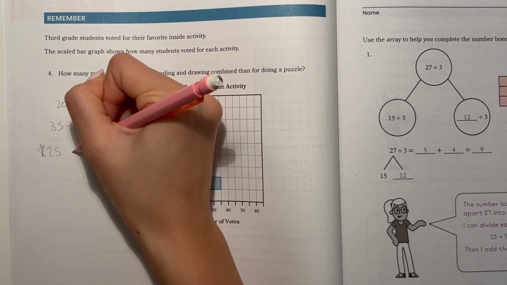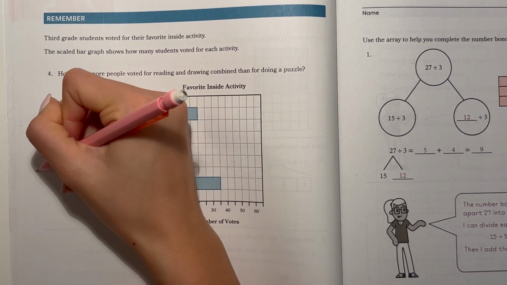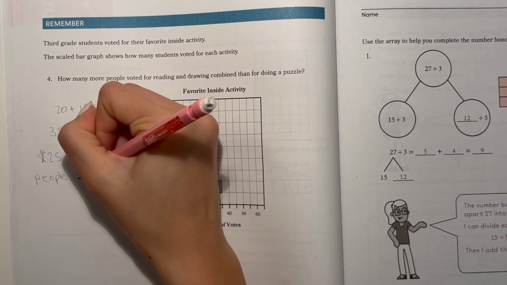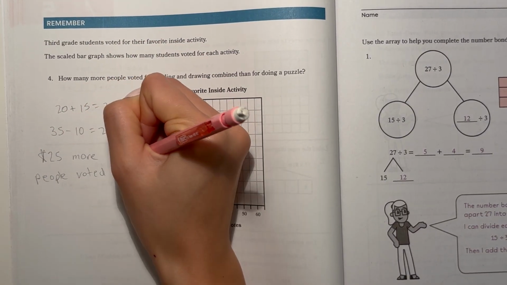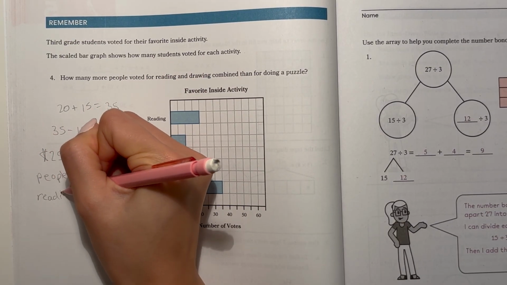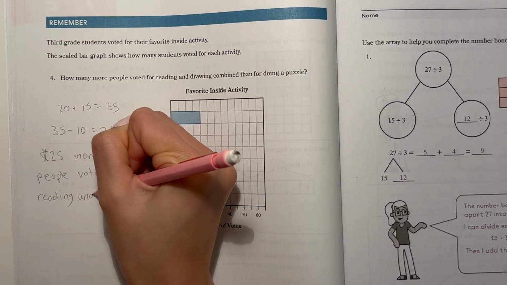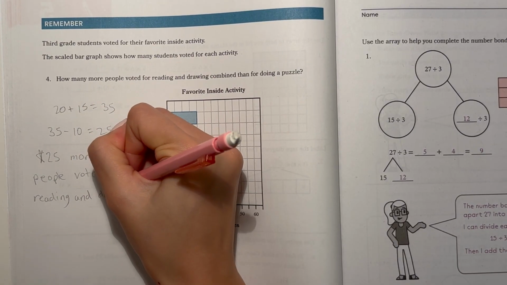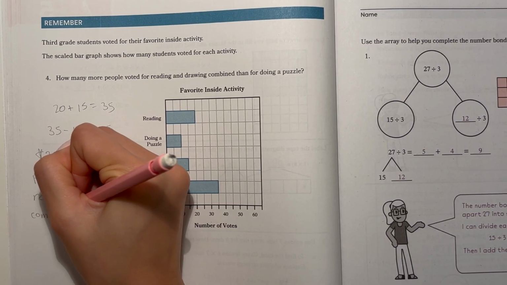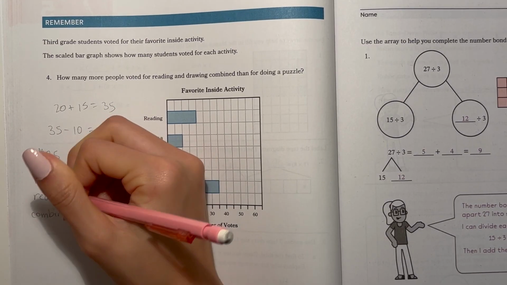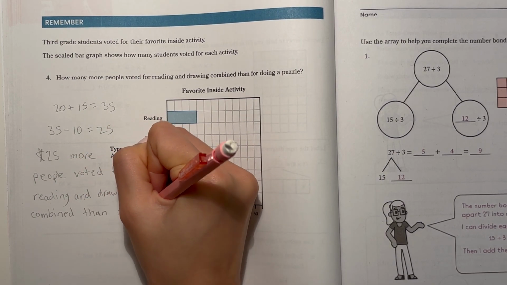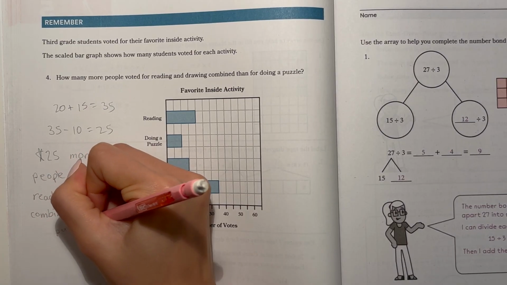So 25 more people voted for reading and drawing combined than doing a puzzle.